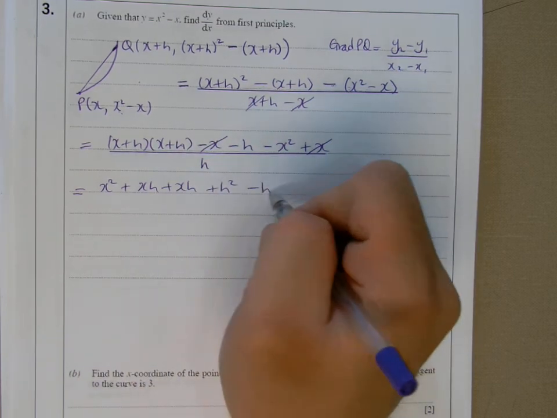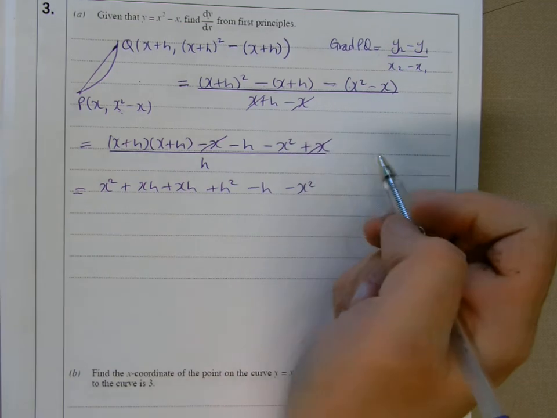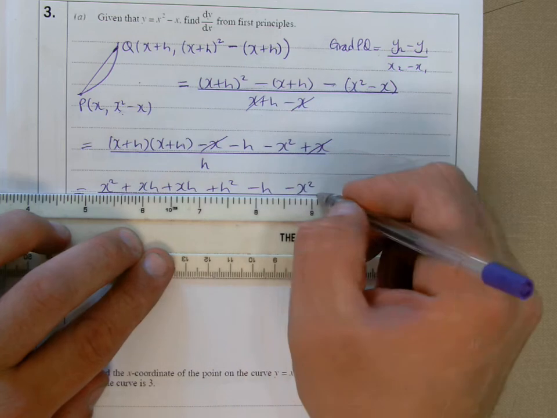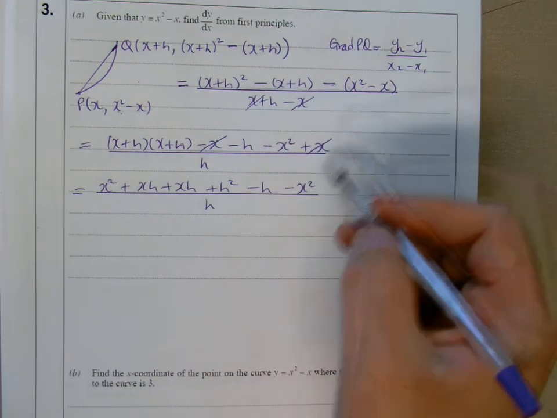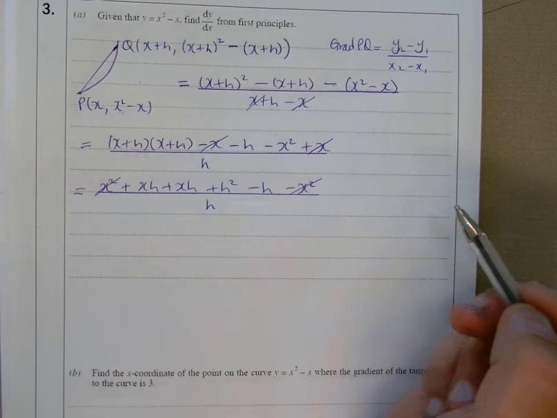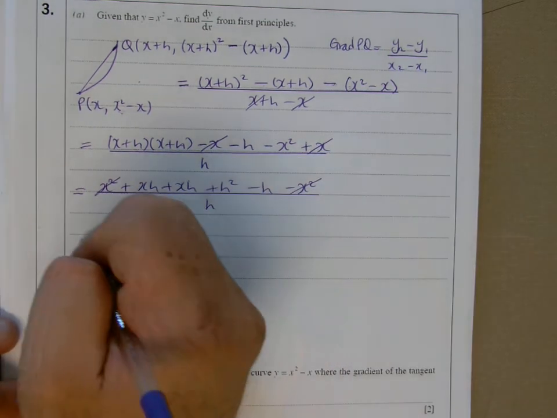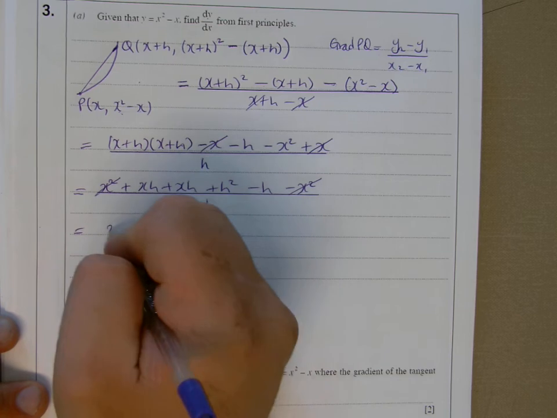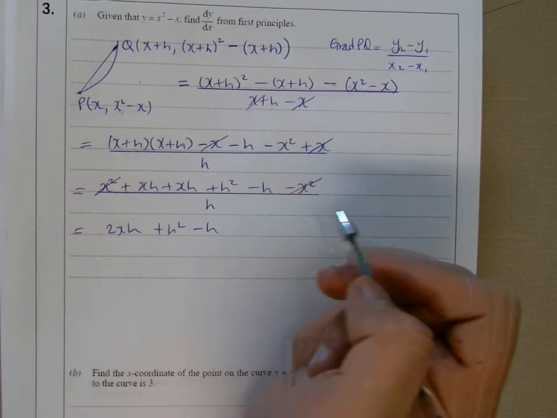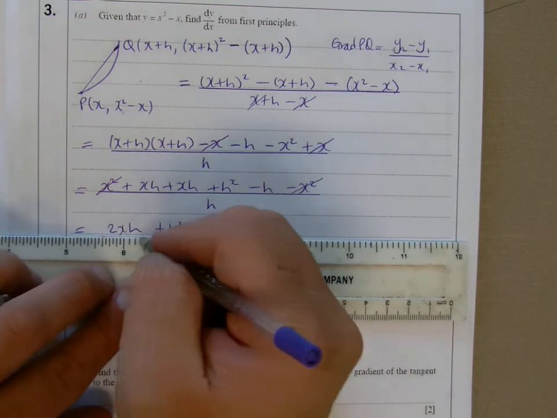Take away the h, take away the x squared, all over the h. Again there are things that will cancel. That minus x squared at the end will cancel with the x squared here. So we end up having on the top 2xh plus h squared minus h, over h.